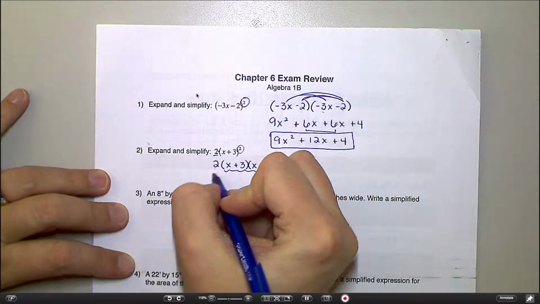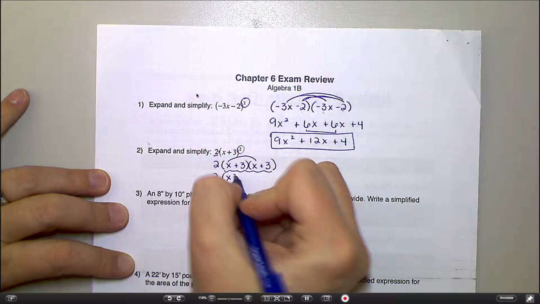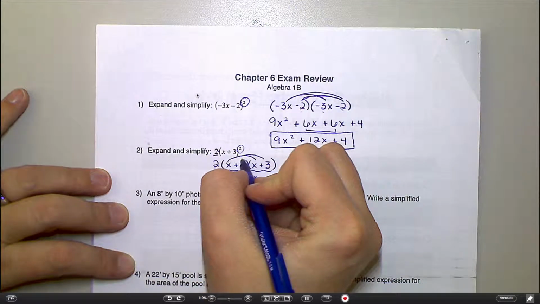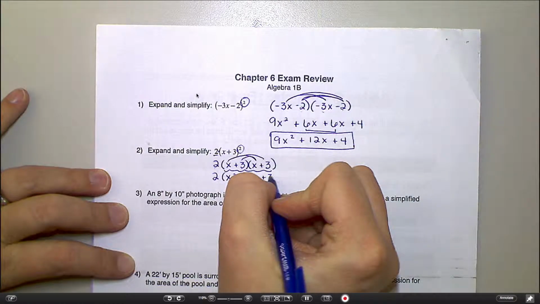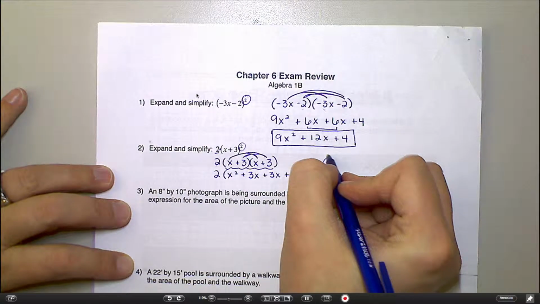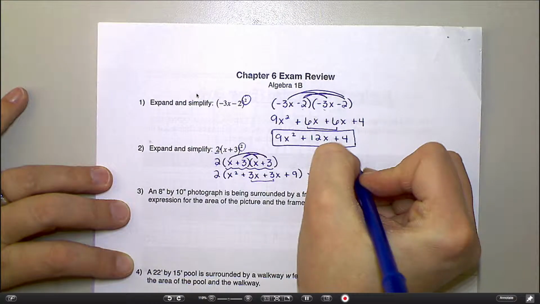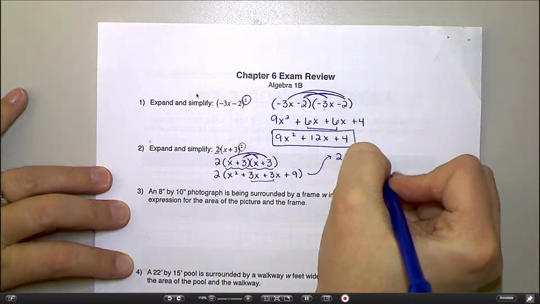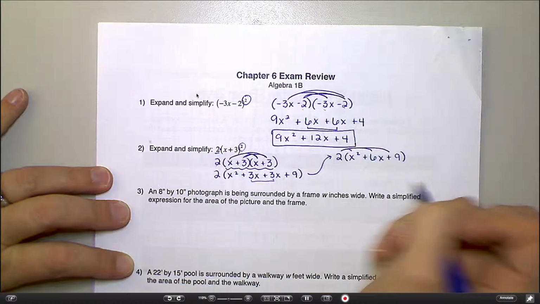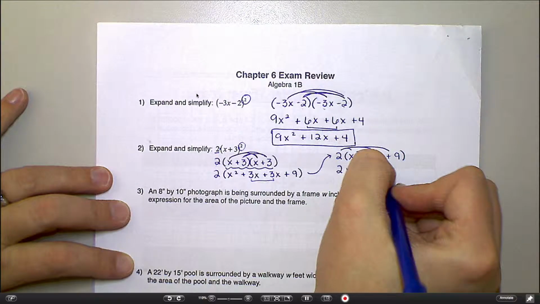So 2 parentheses, and then x times x gives me x squared. X times 3 gives me 3x. And then on the inside, I'm going to distribute that 3, so 3 times x is 3x. And 3 times 3 is 9. Let's move up over here. I'm going to consolidate my like terms there in the middle, so I still have that 2 sitting out in front. x squared plus 6x plus 9. And now I'm going to distribute my 2. So that would now say 2x squared plus 12x plus 18.